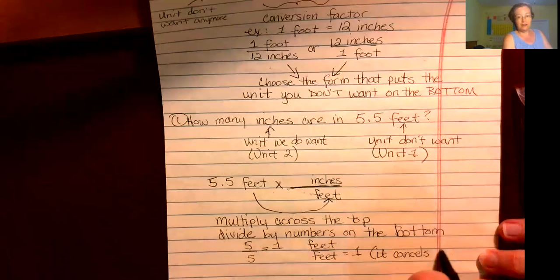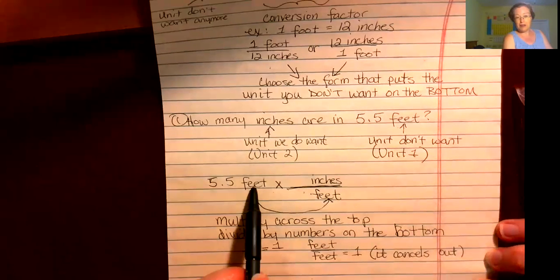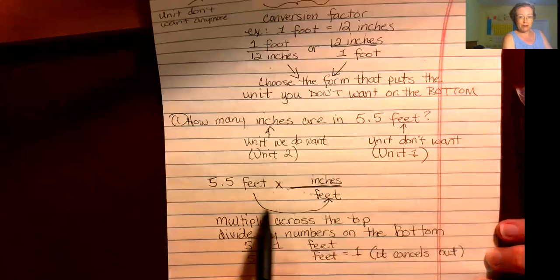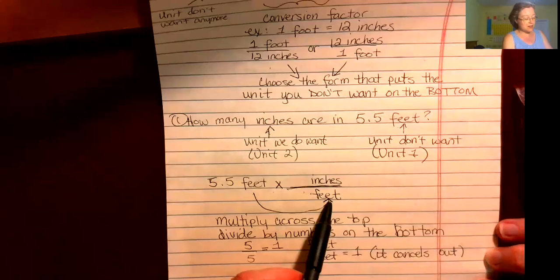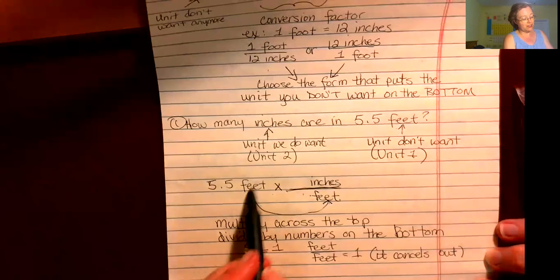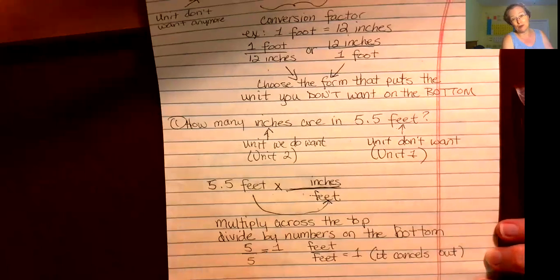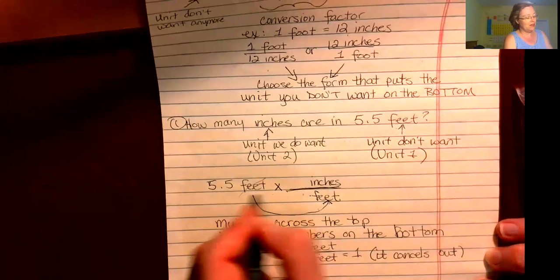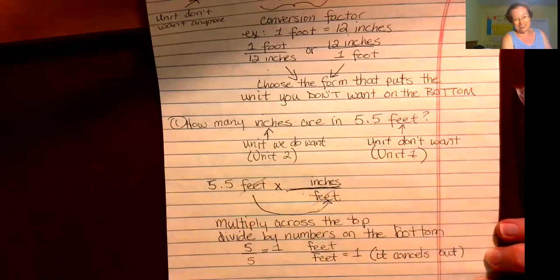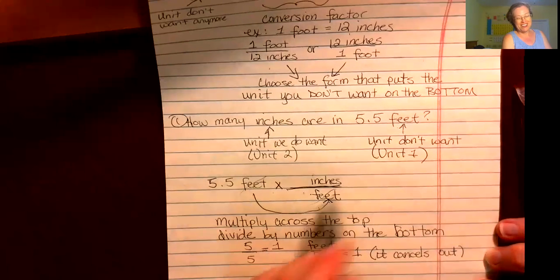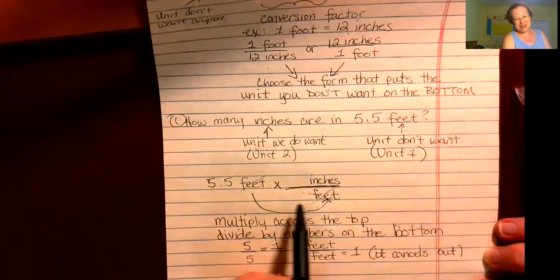So by putting feet to start with, which I don't want anymore, and then immediately copying it down here on the bottom of my conversion factor, I'm in essence saying feet divided by feet. And people will do that. They'll actually go boom, boom. And then it leaves the unit they do want on top.